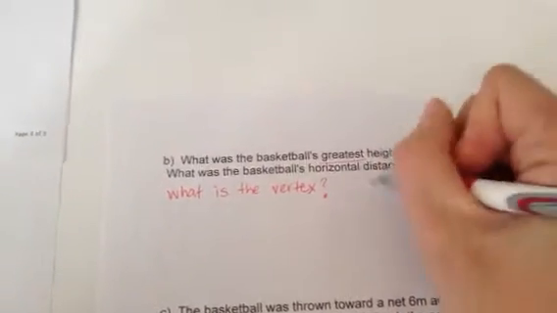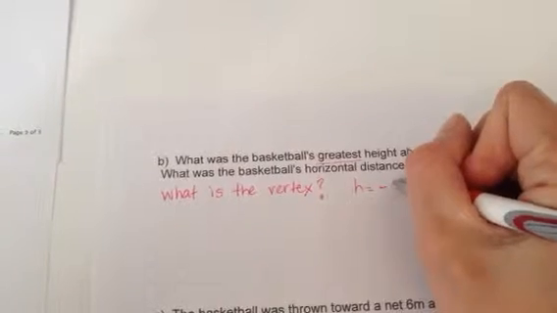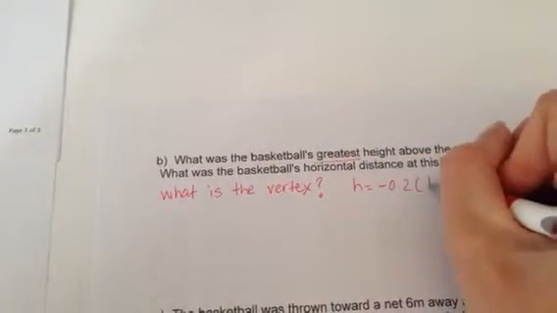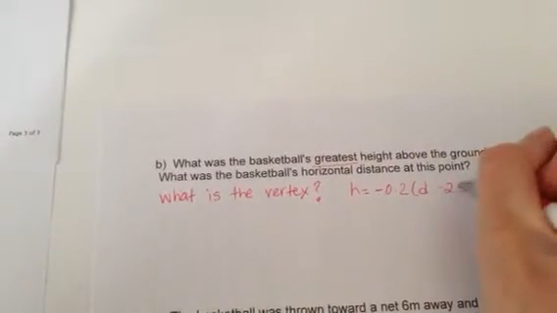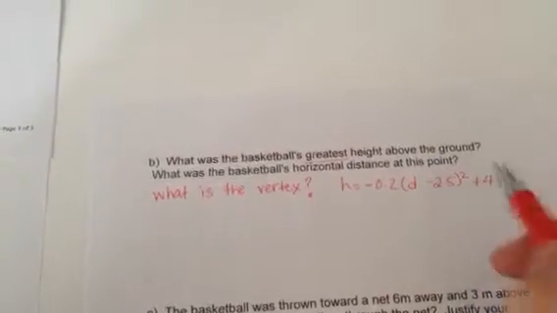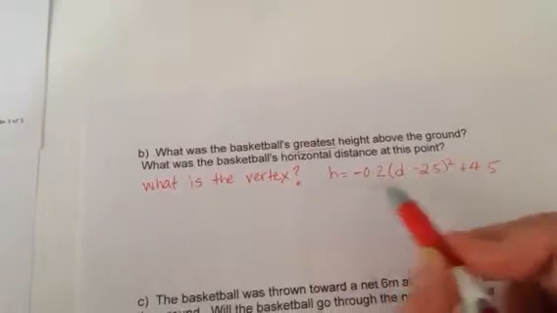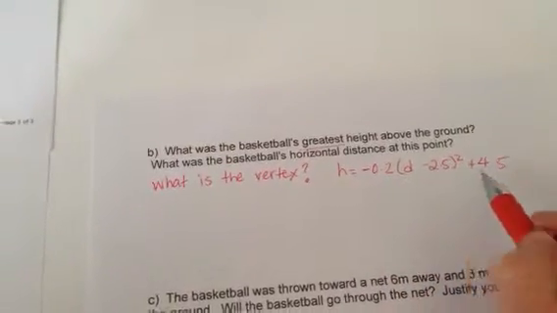From our equation, remember, is h equals negative 0.2 (d minus 2.5) squared plus 4.5. Our vertex, this is in vertex form, so we can see what our vertex is based on our equation.